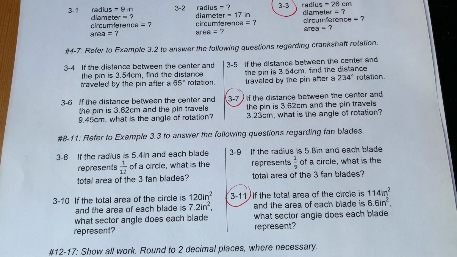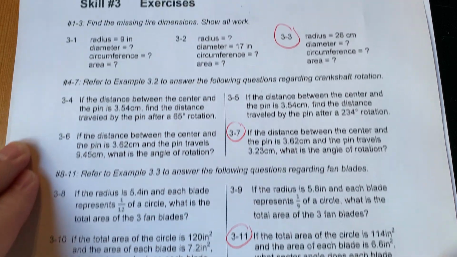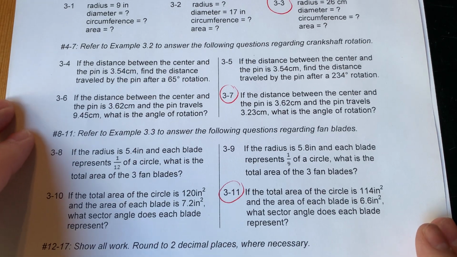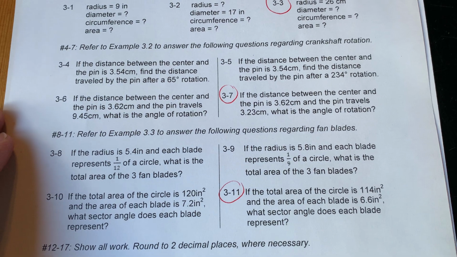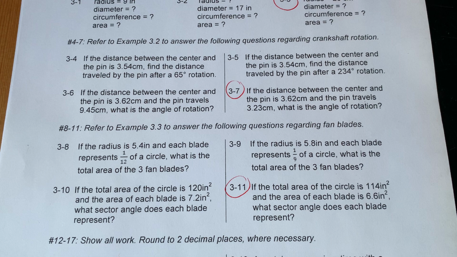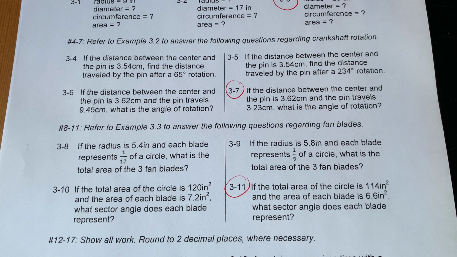So let's do skill 3. Let's do 2 last examples from the exercises. I want to do number 11. This is kind of a similar type of question to the one that we just did in the last video, number 7. But rather than arc length, it has to do with the area.